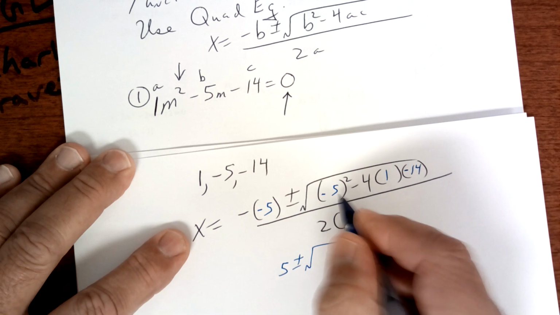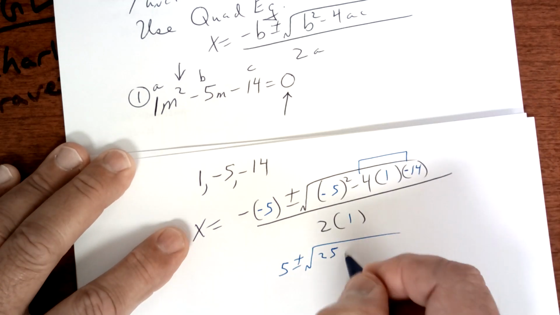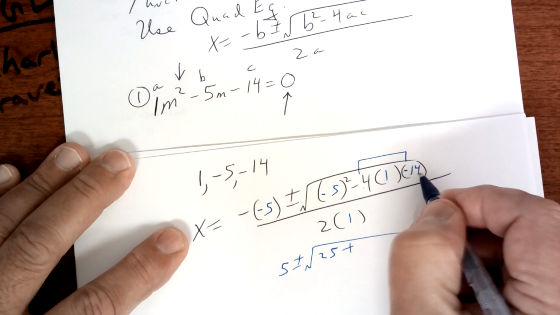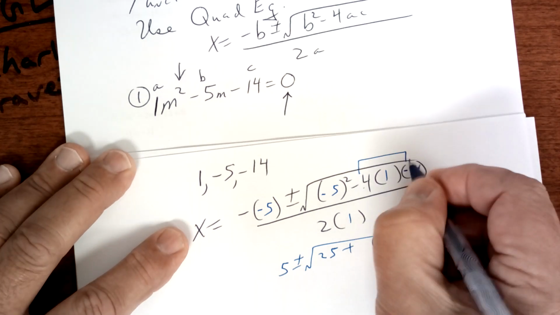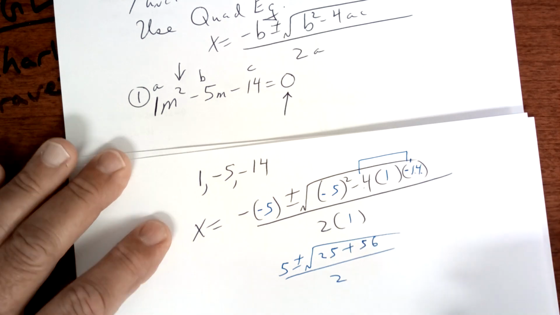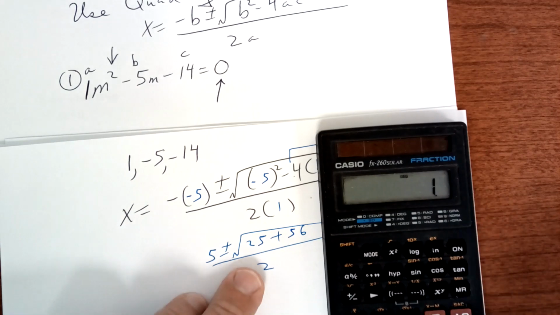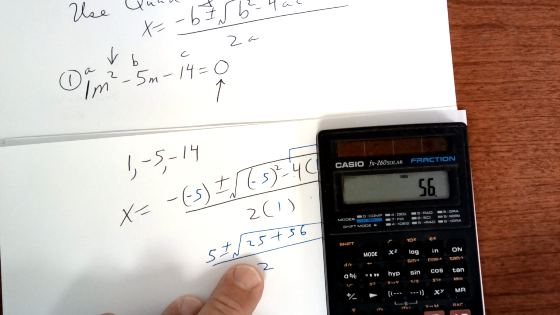This is going to be 25. This is going to be a double negative, so that's going to be a plus. 4 times 14 is 56, carry your 1, so that's 56 over 2. Now, you're going to need a calculator to get further. So you're going to take 25 plus 56 equals 81.